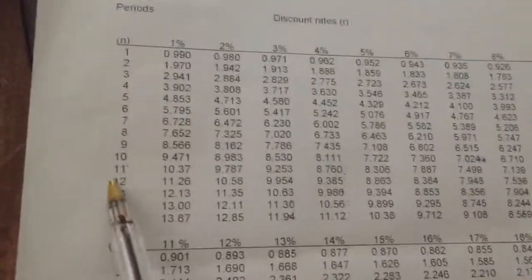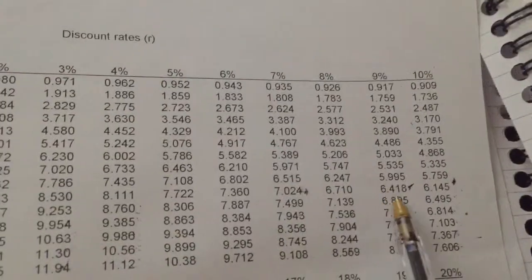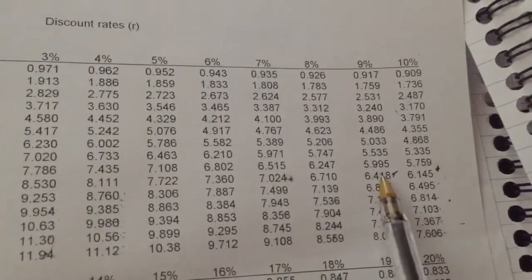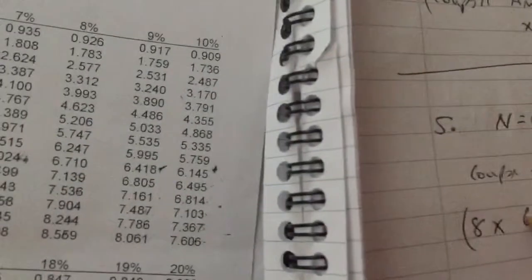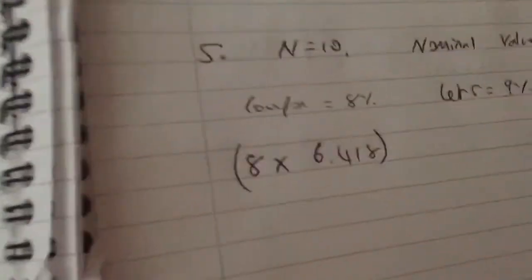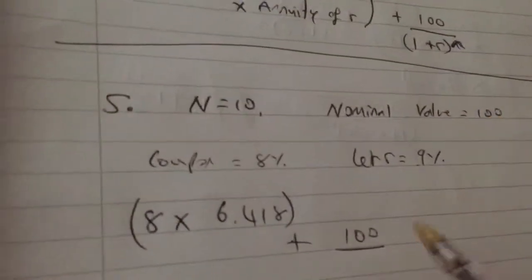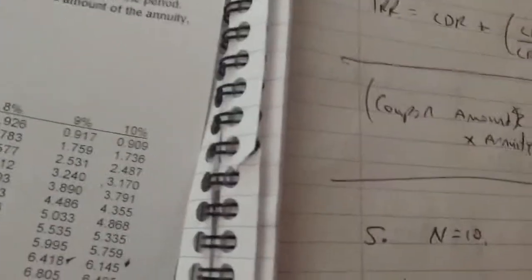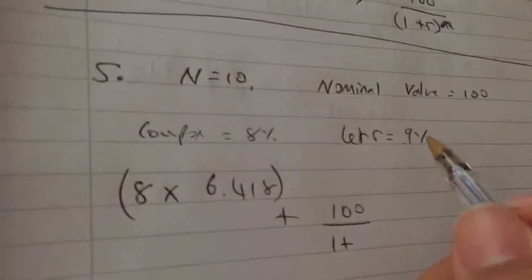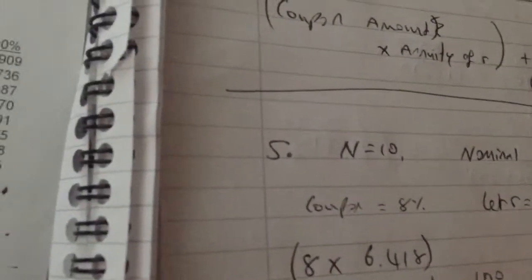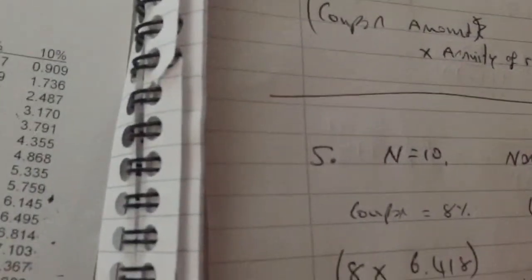So wait, 9%, 10 years, 6.418. So coupon amount 8 times by 6.418, plus 100, because we know the nominal value is 100, but it's always the same. The formula is always 100 over 1 plus r. R is 9%, 0.09, to the power of how many years? 10 years. 10 equals, gives you a value.